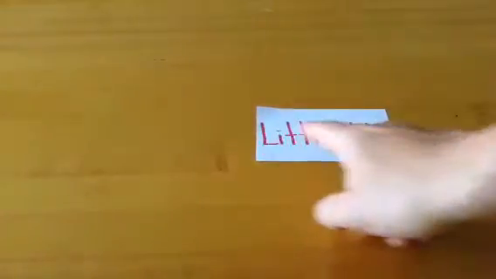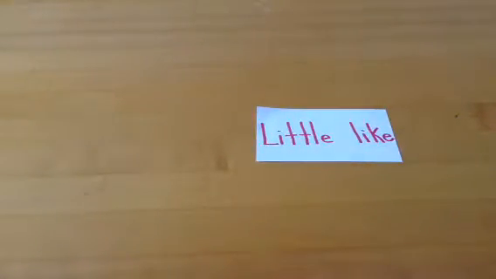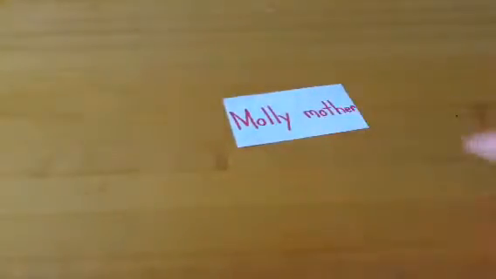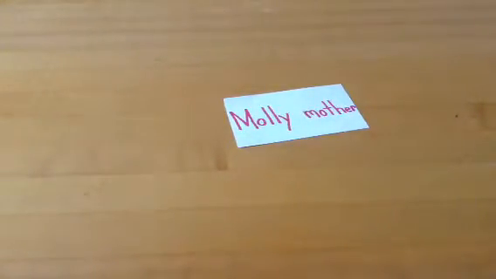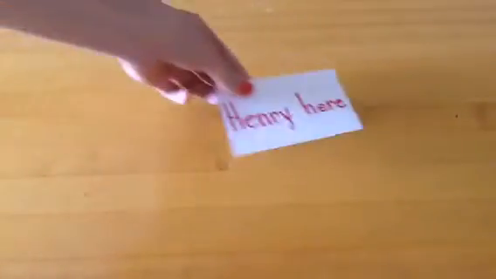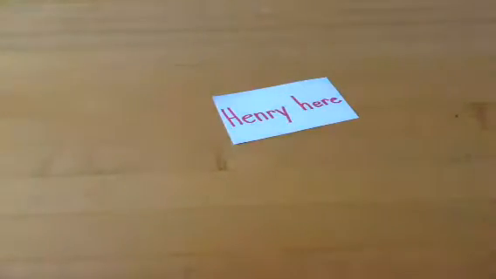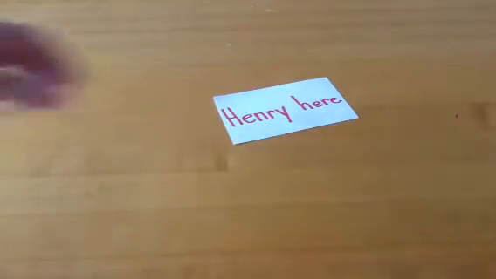Okay, can you point out the first letter in each of those words? And what is that first letter? L. Can you point out the first letter in each of these words? And what is that first letter? M. And can you point out the first letter in each of these words? And what's that letter? H. Okay.